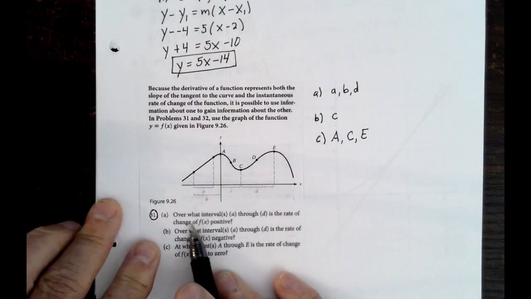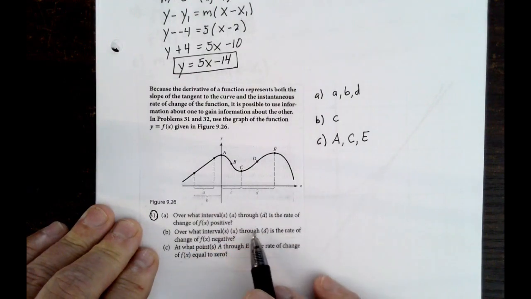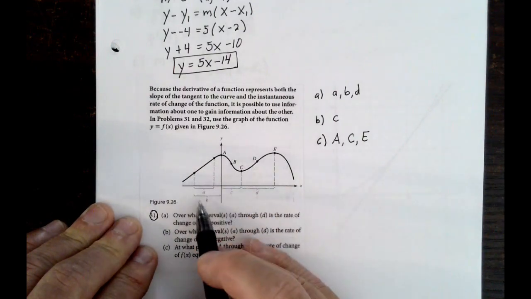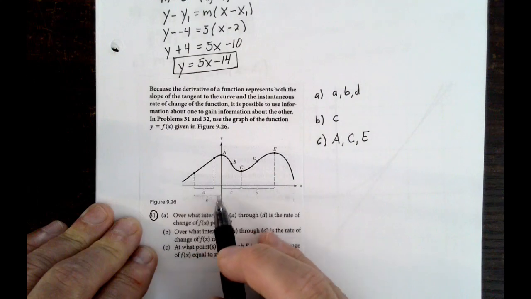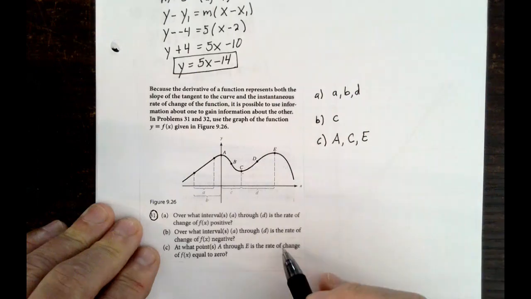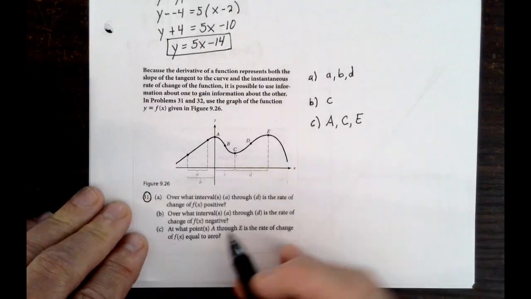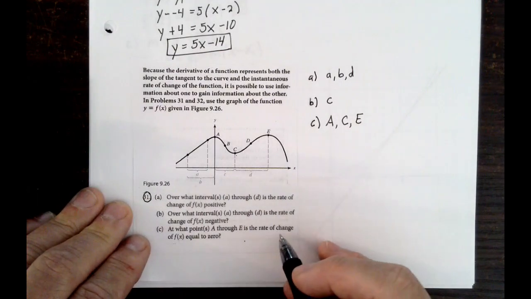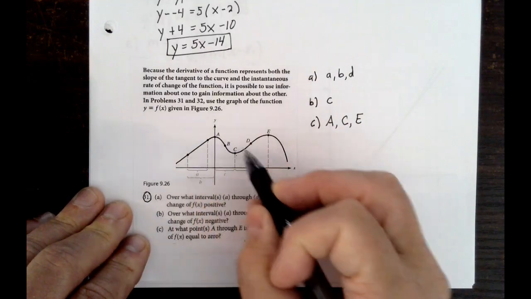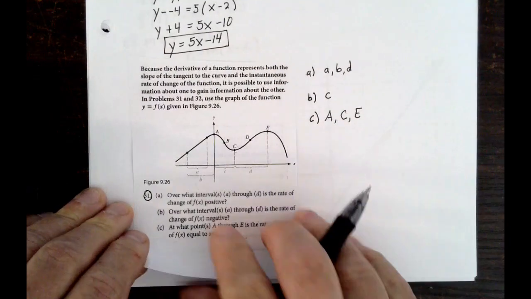So 31a says, over what intervals between A, B, C, and D here is the rate of change of f positive? Well, the rate of change here is positive with A and with B, interval A and interval B. And from here to here it's positive, well, that's interval D. And what interval is the rate of change negative? Well, negative here, and that's interval C. At what points, capital A through E, is the rate of change of f equal to 0? Well, your tangent line is flat here at A, at C, and at E, and that's the rate of change equaling 0, so A, C, and E are your answers there.